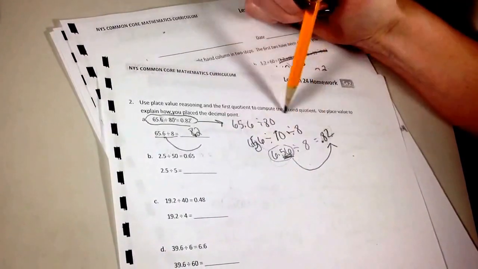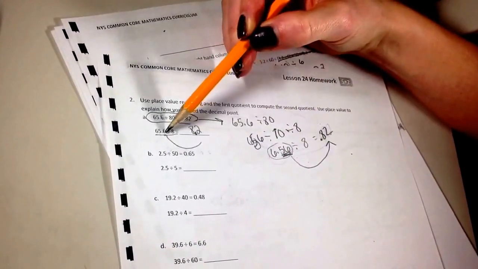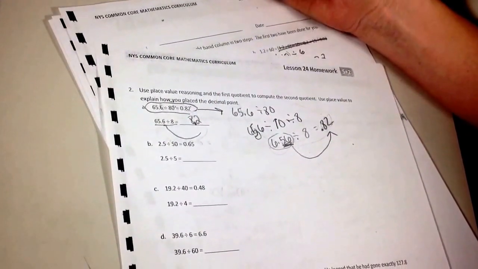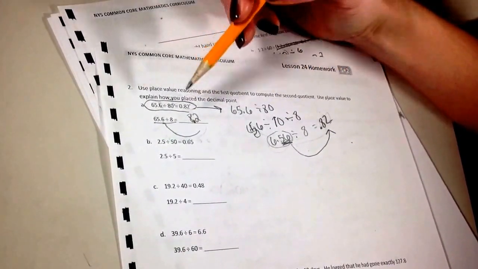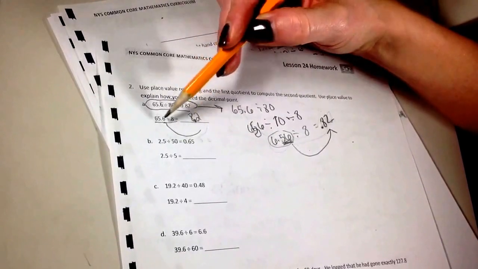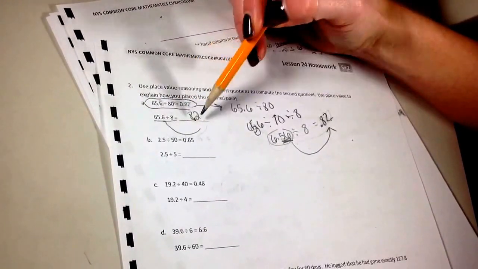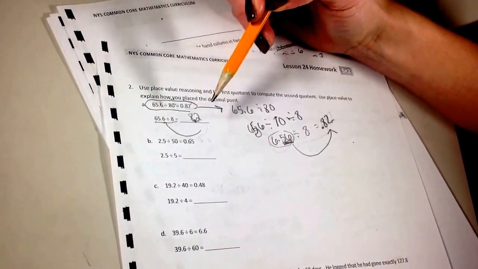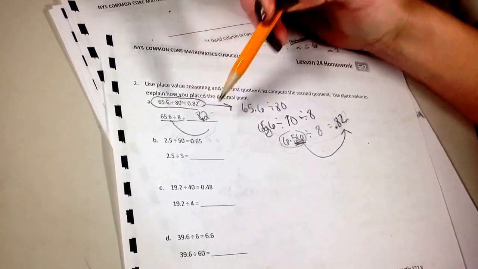This just shows the broken down steps here. Here I started off in tenths, so it would end up in tenths. In order to explain it, I would just explain that the factors are the same. It's the same fact family, so I can use the information from here to get the answer to that one.